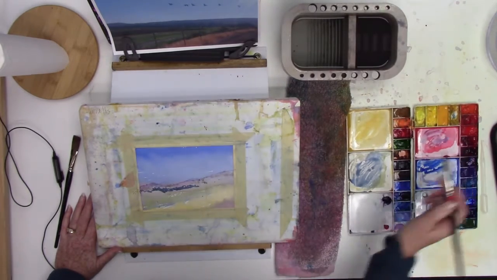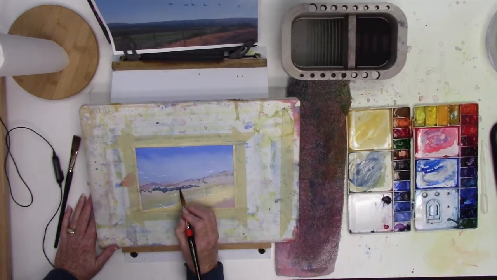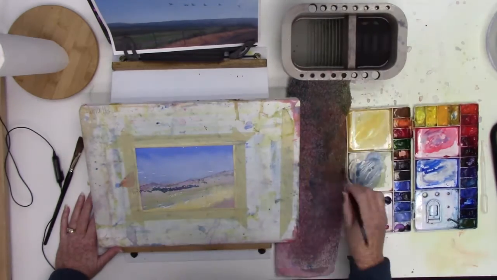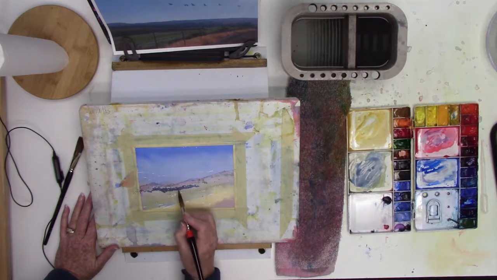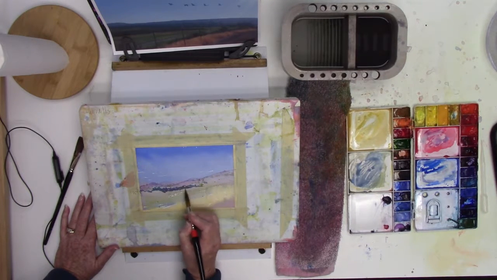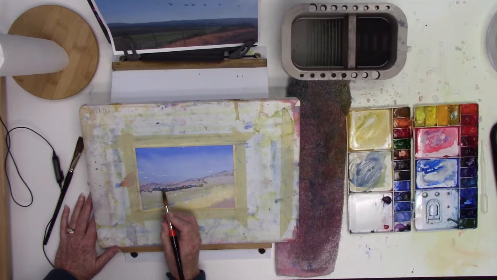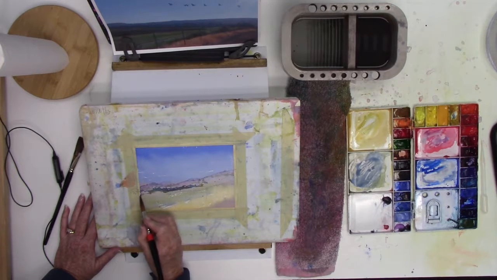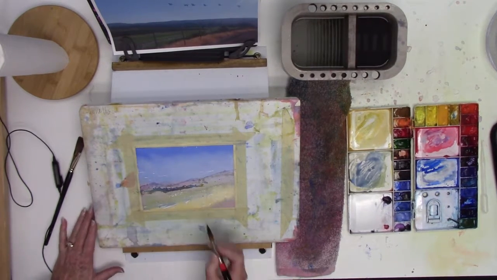And I don't want it to be homogeneous. So I'm going to poke a little bit of red in there too, and a little bit of the yellow in there too, so that it's not all the same color. If you don't do anything else, change it up occasionally. Okay, and then pull that out.